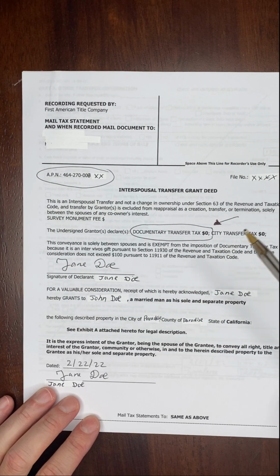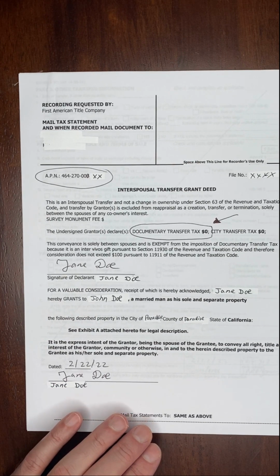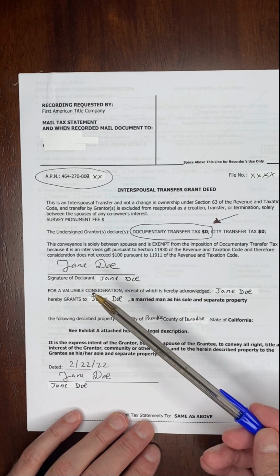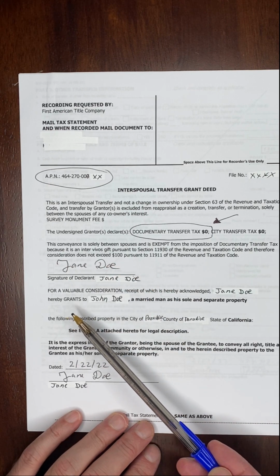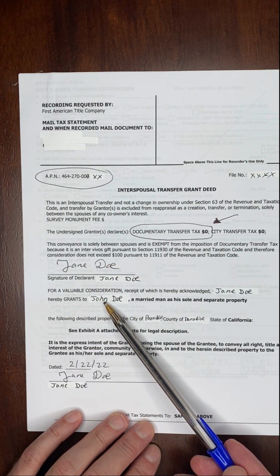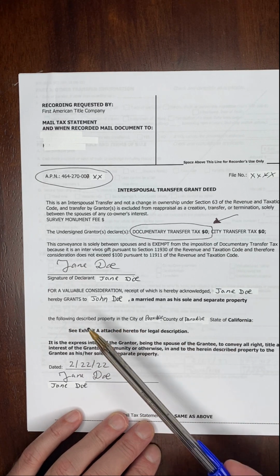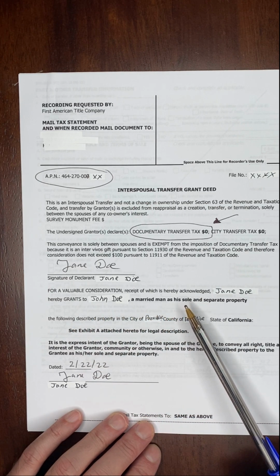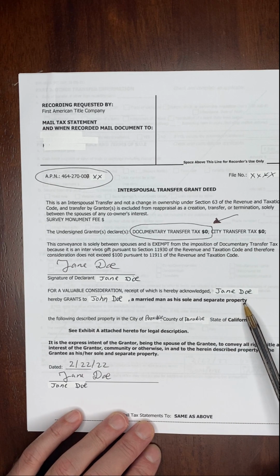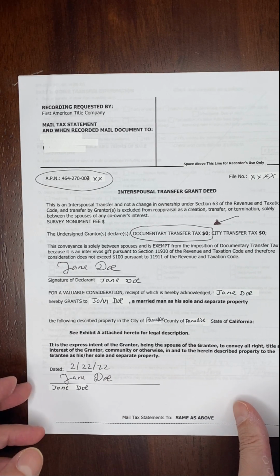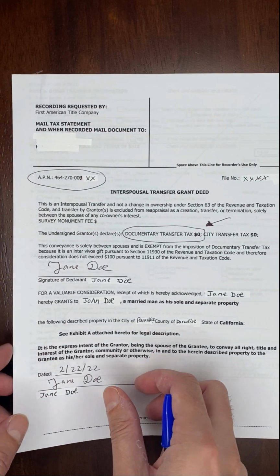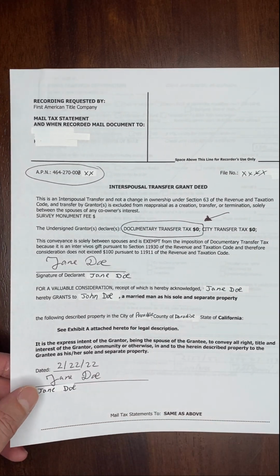So you have a document like this, for example. In this case, you will see that here Jane Doe is granting John Doe the following described property, as his sole and separate property, meaning for a married couple the property will be only in one name.